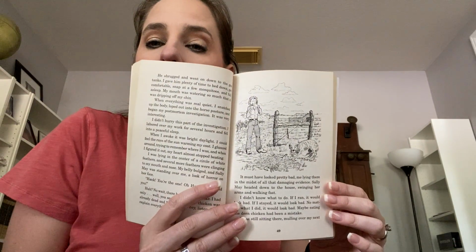Sally Mae headed down to the house, swinging her arms and walking fast. I didn't know what to do. If I ran, it would look bad. If I stayed, it would look bad. No matter what I did, it would look bad. Maybe eating the darn chicken had been a mistake. I was still sitting there, mulling over my next course of action when Sally Mae returned with her husband.